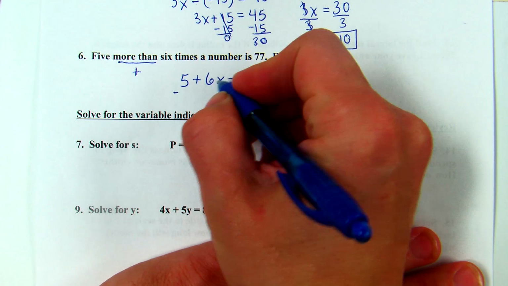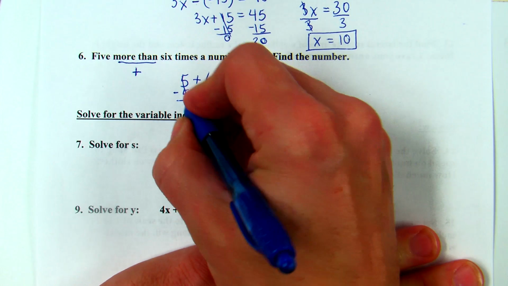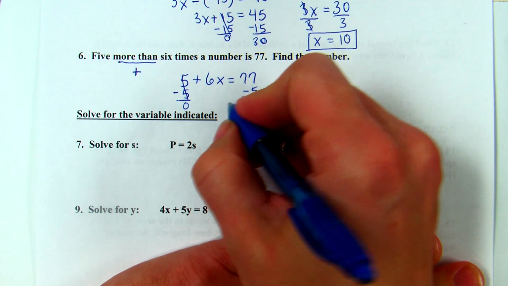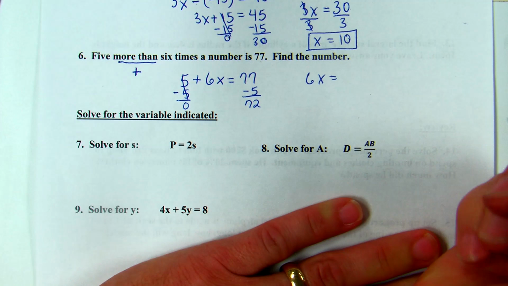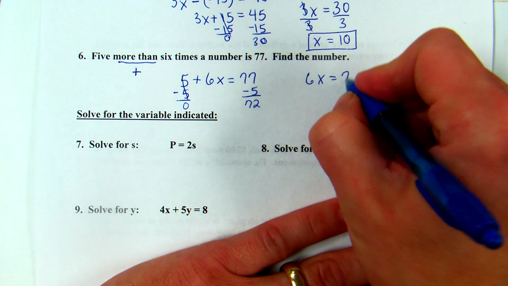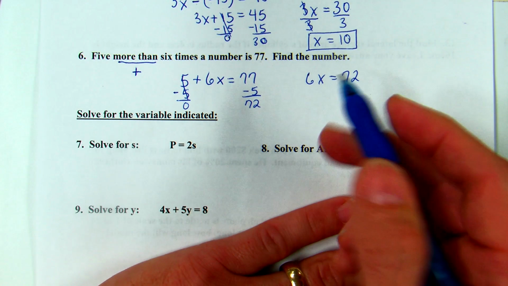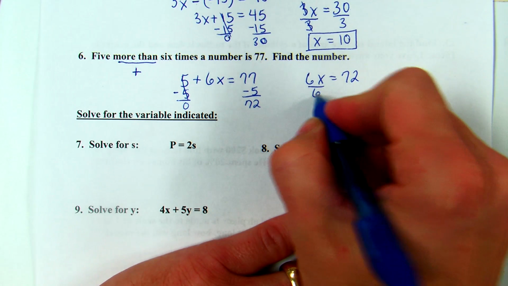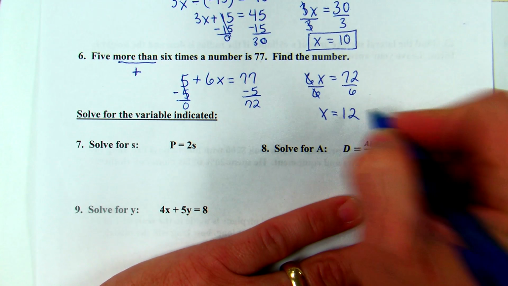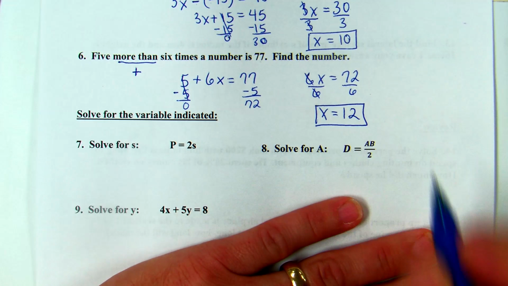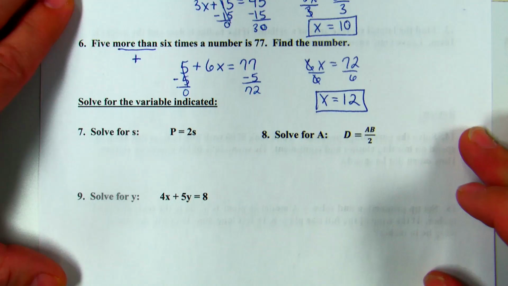We have 5 added to 6x. We take 5 away from both sides. Our 5's cancel because they become 0. Leaves us with 6x on the left side. On the right side, we are left with 77 minus 5, which is 72. So then we solve for x. In this case, 6 is multiplied times x. We undo multiplication by division. Divide by 6. Divide by 6. The 6's go away. X is equal to 12. That is our answer for number 6. The next section here is solving the variables indicated.